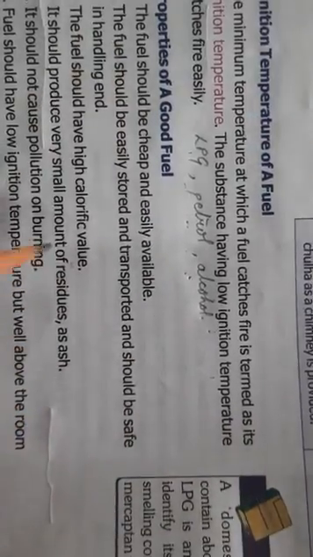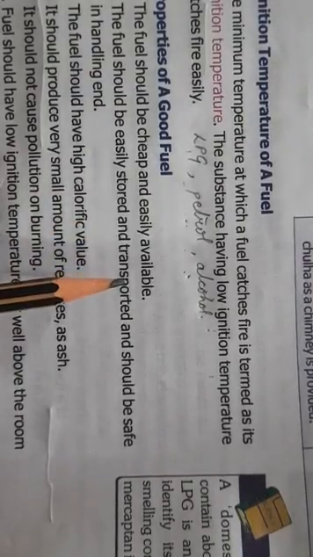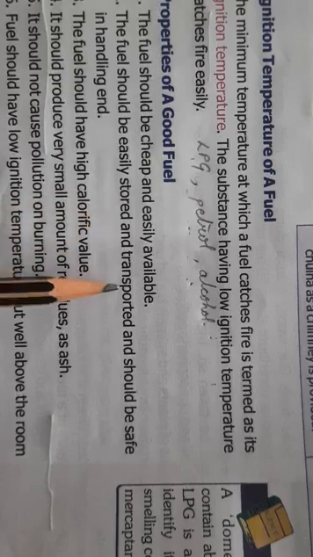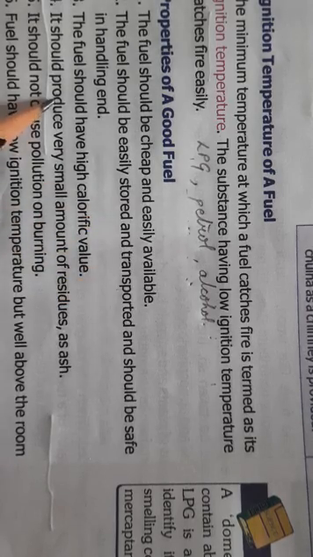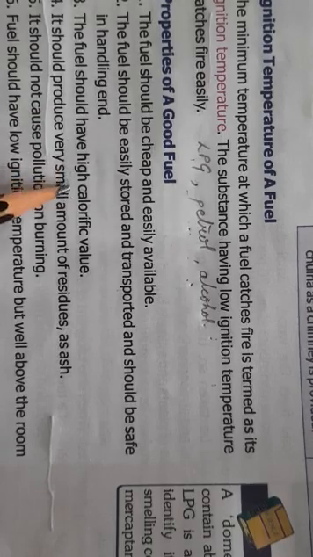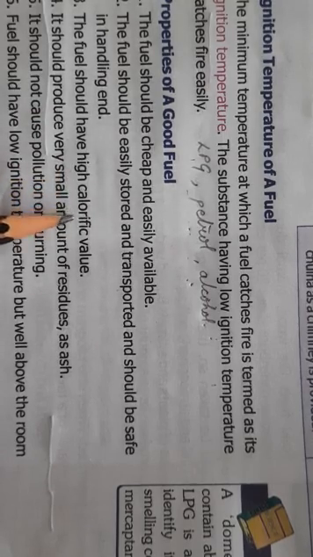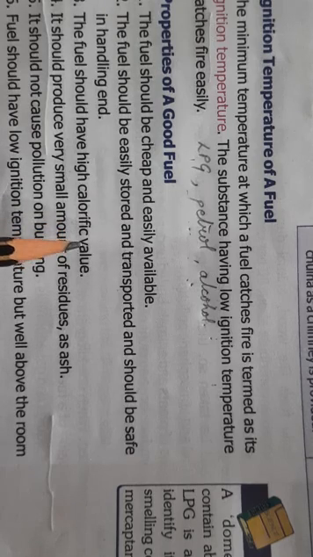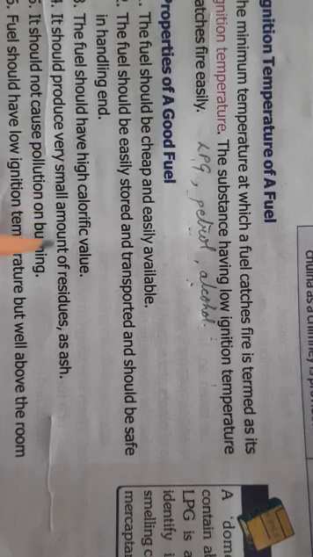And now what are the properties of a good fuel? A good fuel should be cheap and easily available. It should be easily stored and transported. Then, as I told you, the fuel should have high calorific value. If the fuel is having high calorific value, its efficiency will be more. It will not produce much smoke and pollution. Okay. Then it should produce very small amount of residue like ash. It should not cause pollution on burning. So these are the properties of a good fuel.